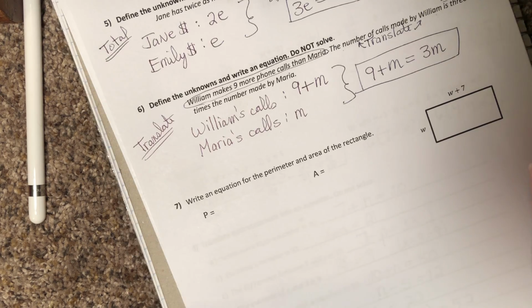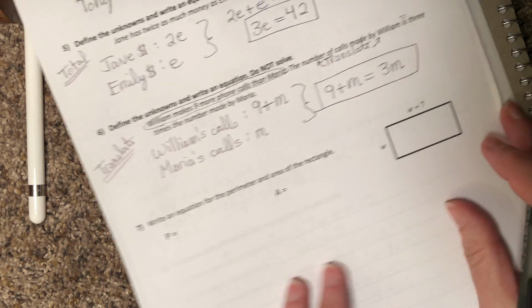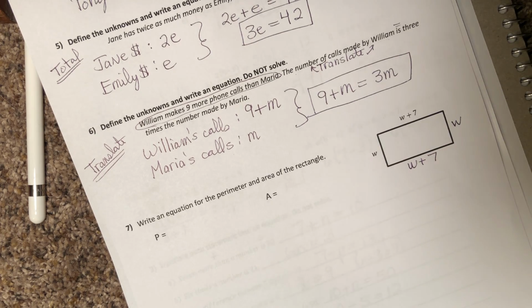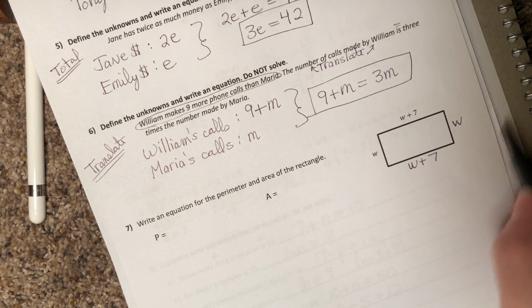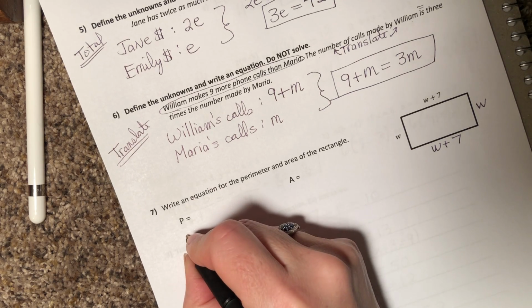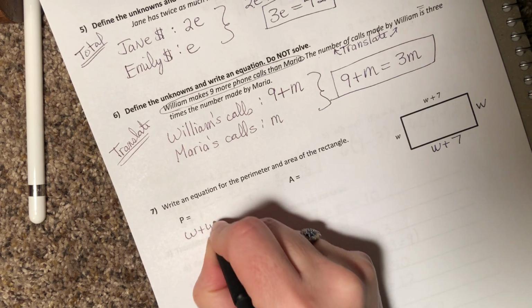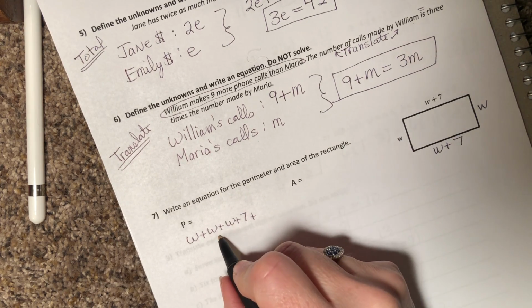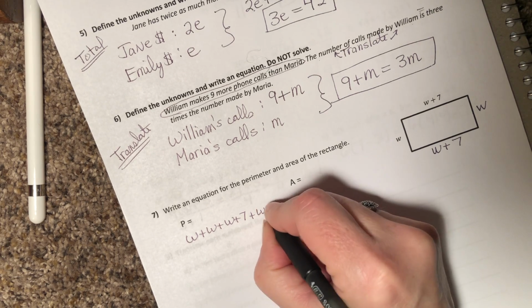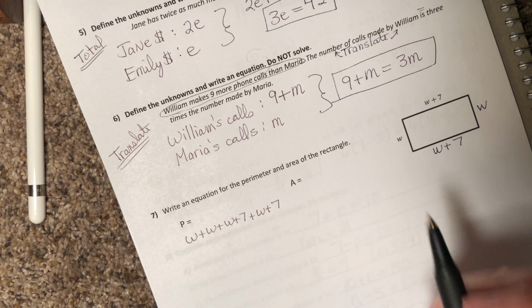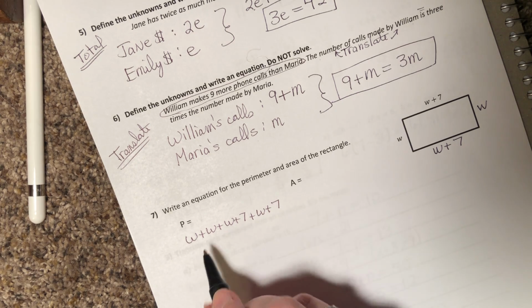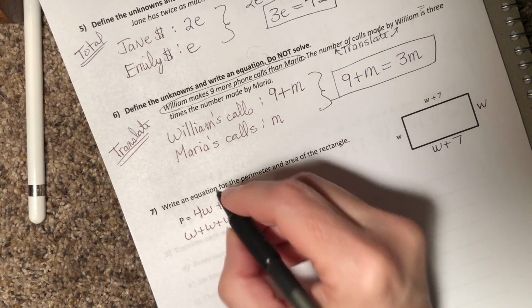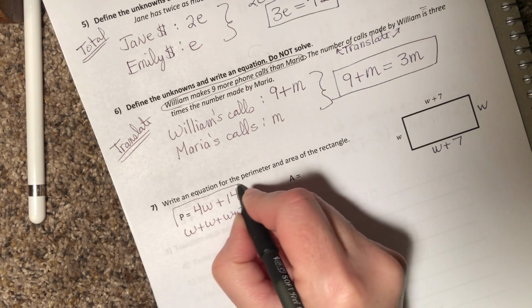And the last problem. Perimeter is the sum of all the sides. Now, if I filled out the rest of this picture, I would have this. So if I add all 4 sides together, if you were to list it all out, I could say W plus W plus W plus 7 plus W plus 7. That's fine, but you could also simplify this, 1, 2, 3, 4, to be 4W plus 7 and 7 is 14.